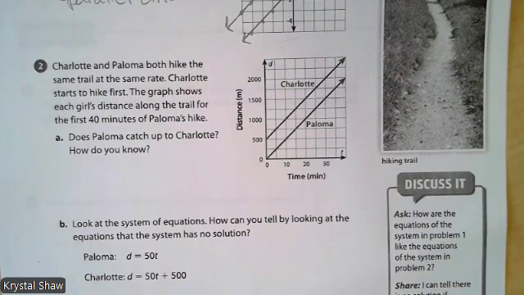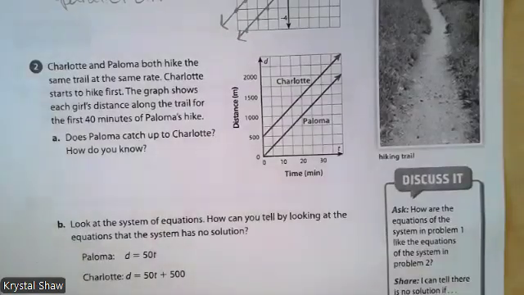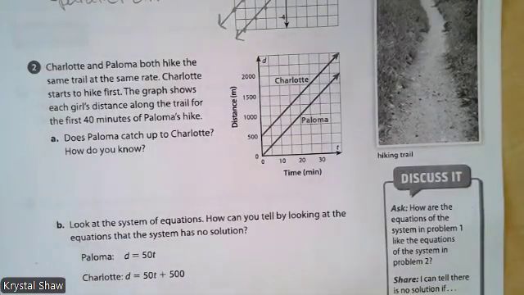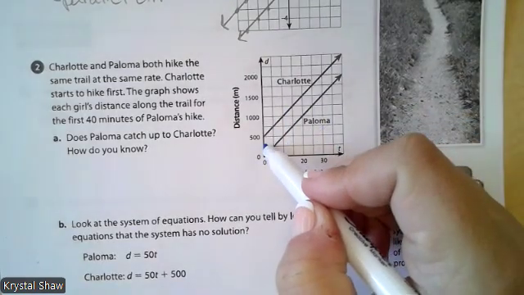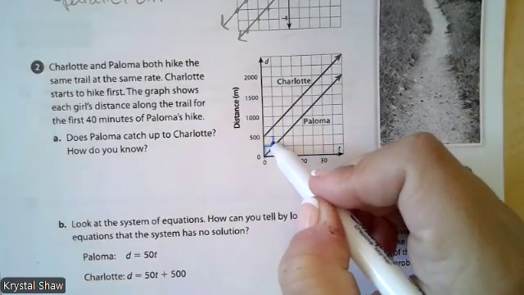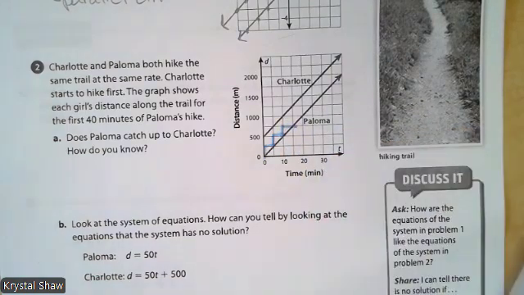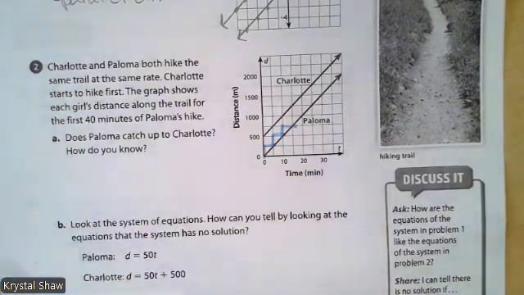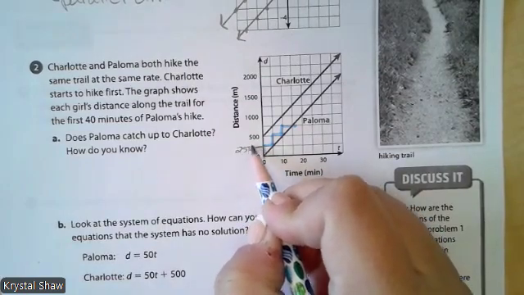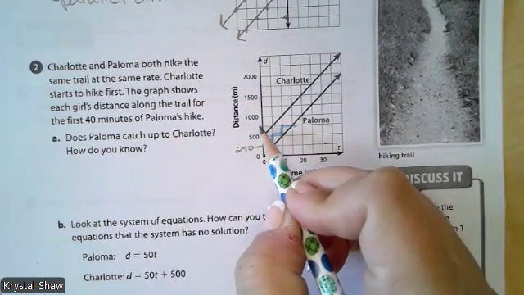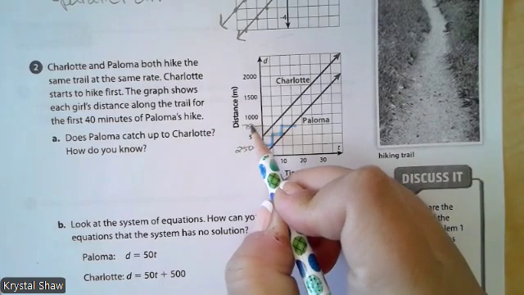How do you know? So what we need to do here is figure out the rate of each person. So Paloma, this is up and over, up and over, up and over. Based on the scale here, this line should be 250, and then we're doubling 250 every time. So this is 750.